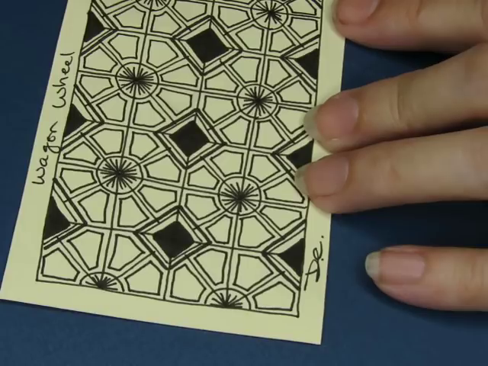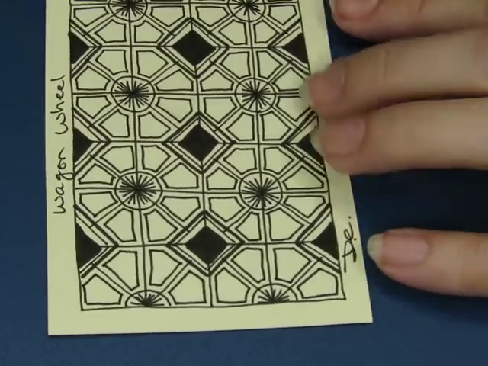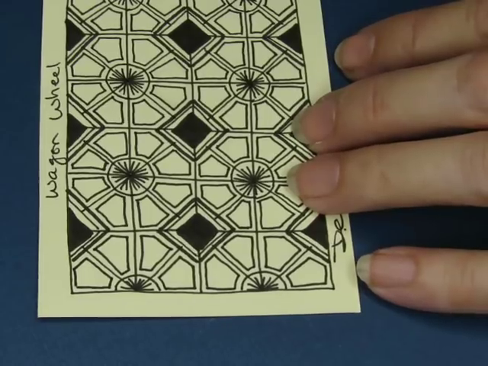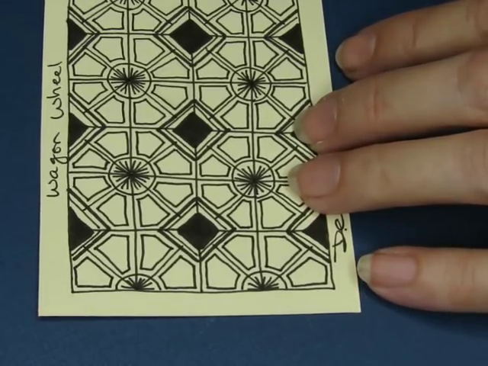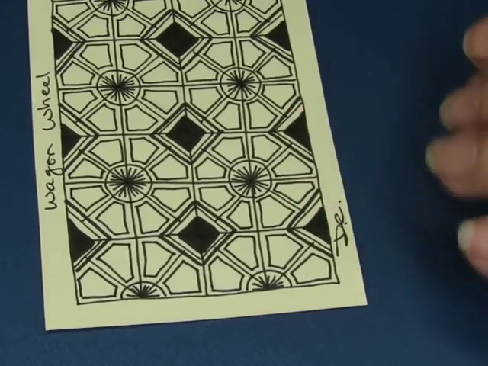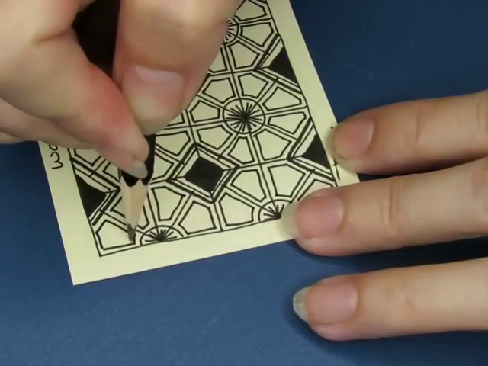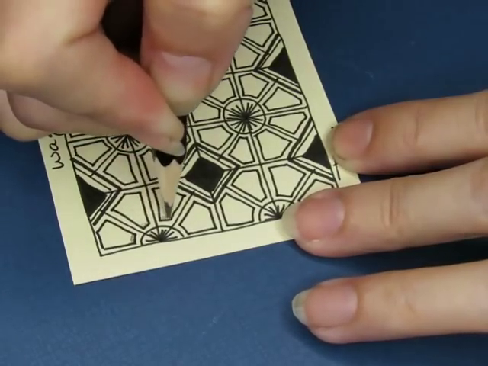I don't know if I want any graphite. I'm not sure I want graphite. Let me look and see where they've got shading showing. Yeah, I'm not sure I want to do that. But maybe just around, just on this side.